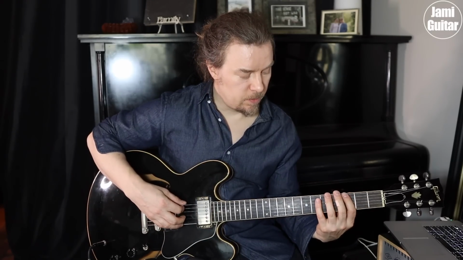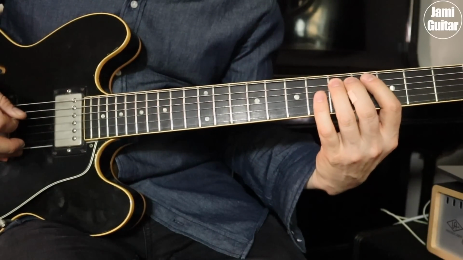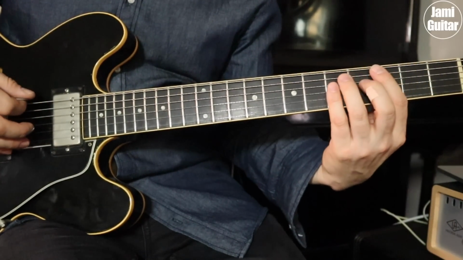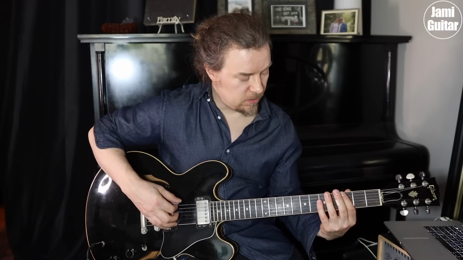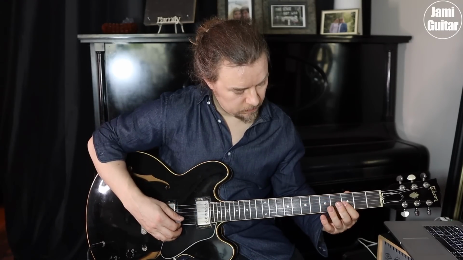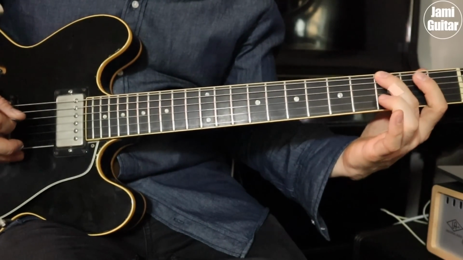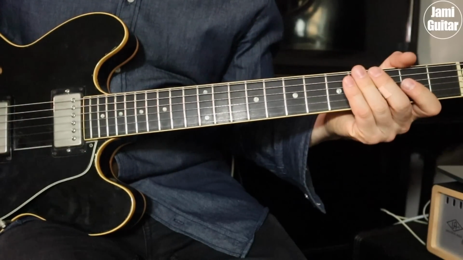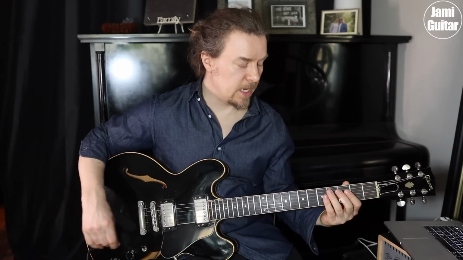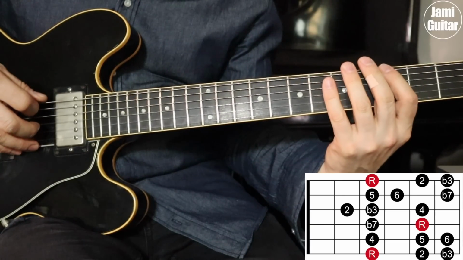The triad would be only this. The minor arpeggio is like that, and the minor scale, the G minor scale, sounds like this.